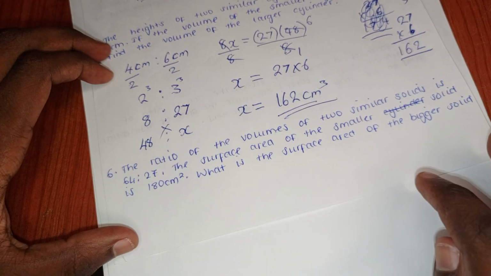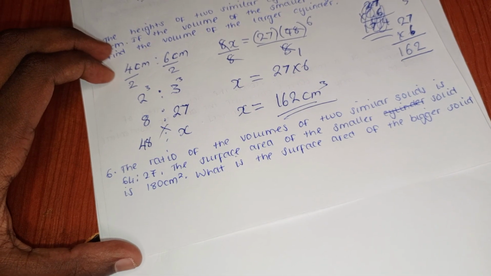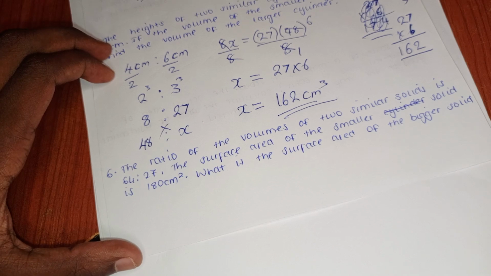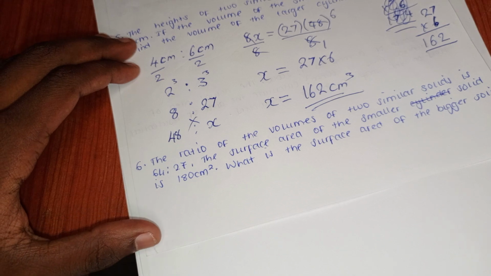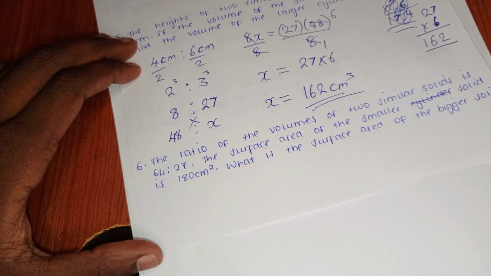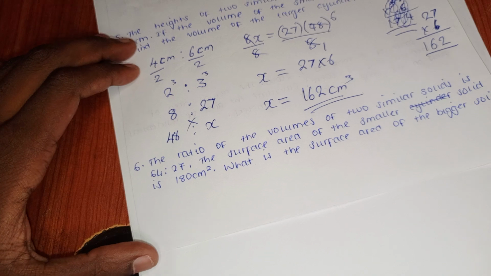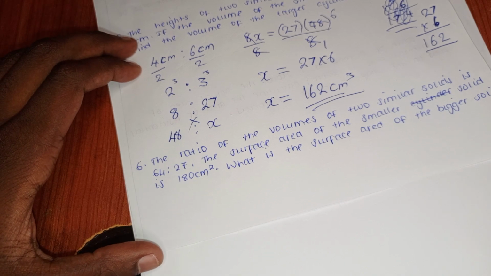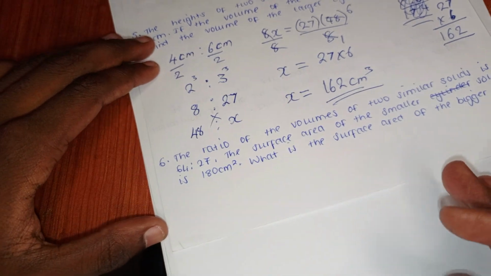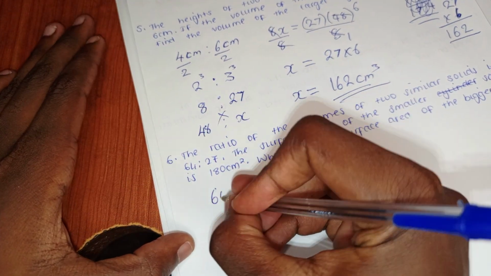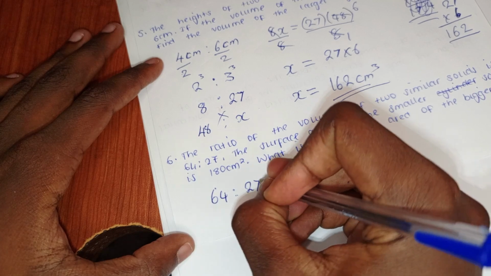Question 6. The ratio of the volumes of two similar solids is 64 to 27. The surface area of the smaller solid is 180 centimeter squared. What is the surface area of the bigger solid? So they've given us the volume, 64 to 27.